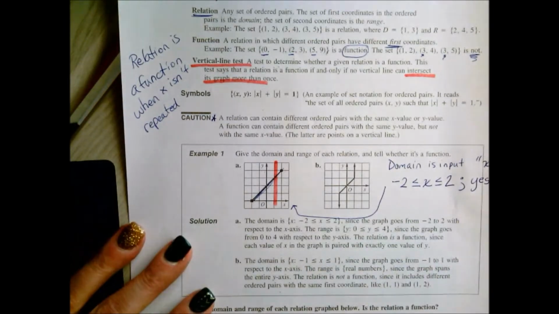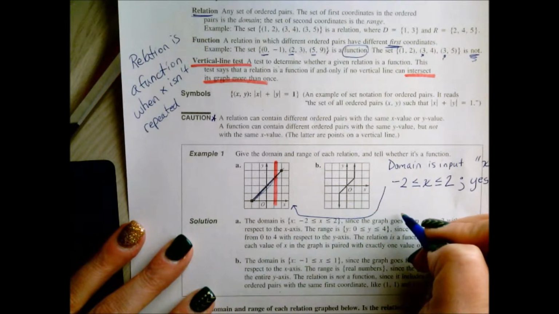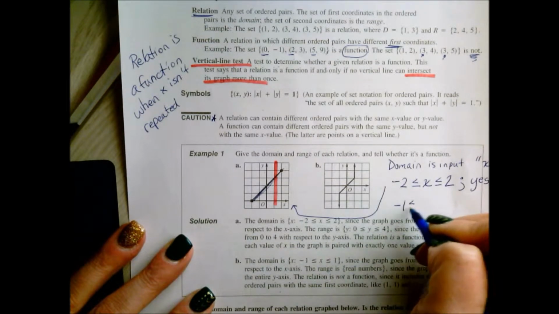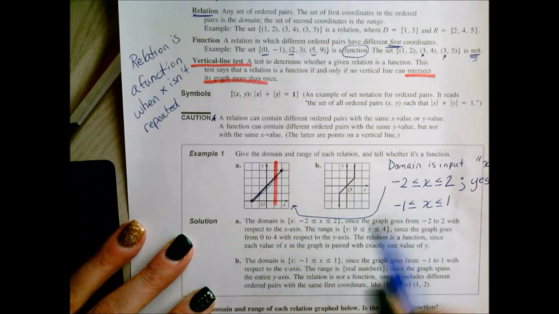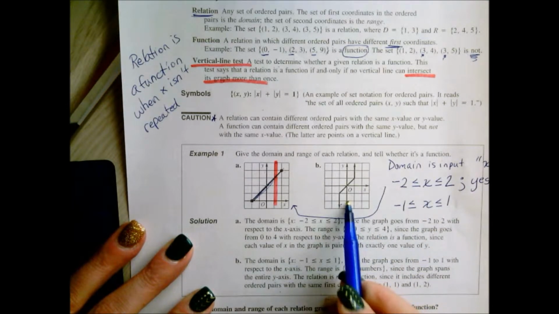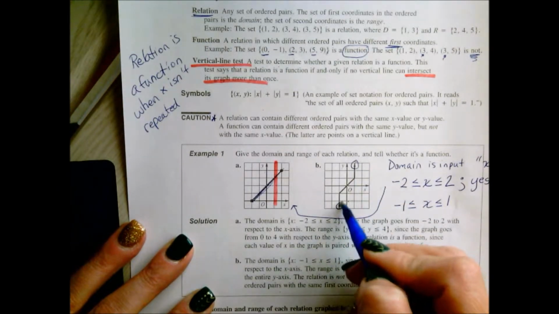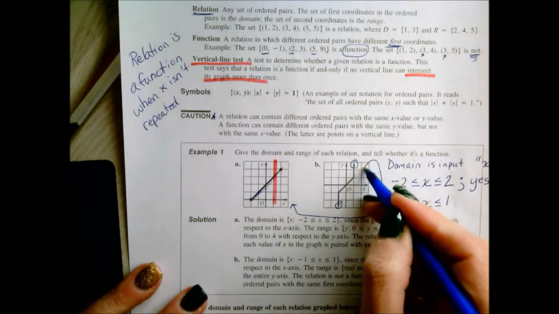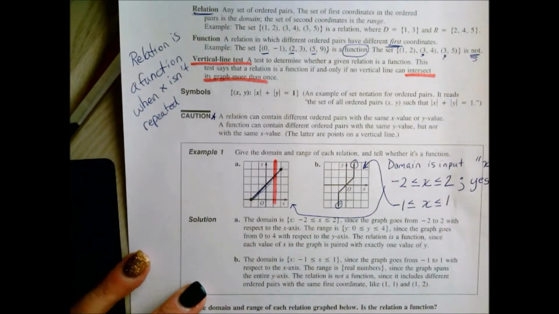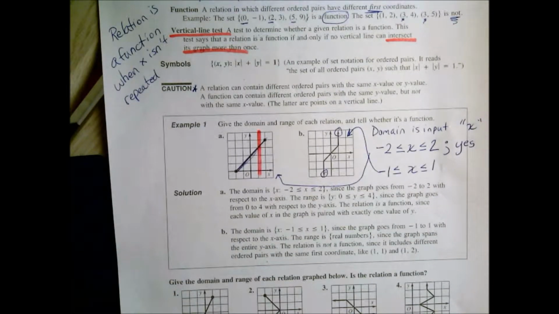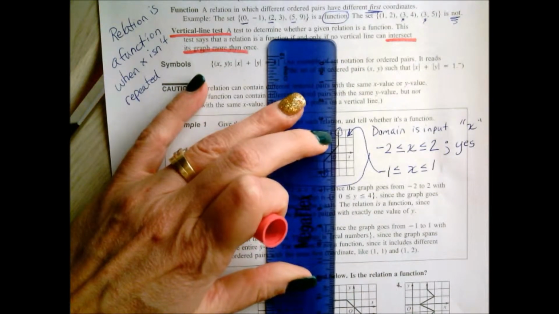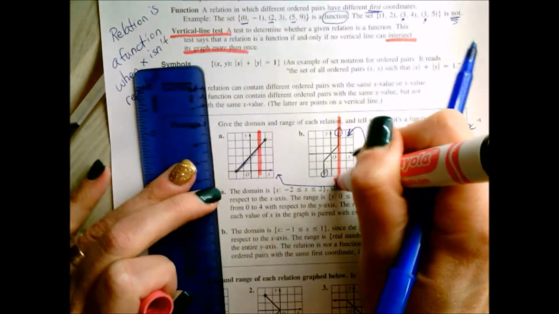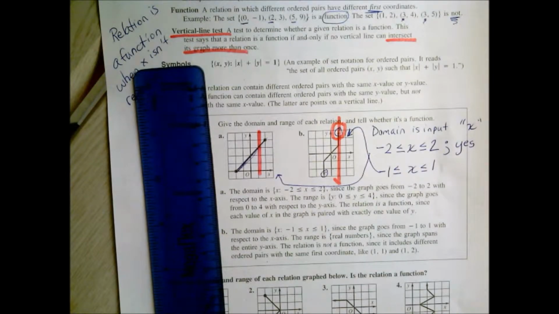B has a domain of -1 less than or equal to x less than or equal to 1, because here's -1, here's 0, and here's 1. And based on this arrow, we don't go further right or further left. Okay? So this is the domain for this relation. Now, is this relation a function? Well, I see a spot right now where if I draw a line, I will cross multiple times. Okay? Therefore, this is a no.